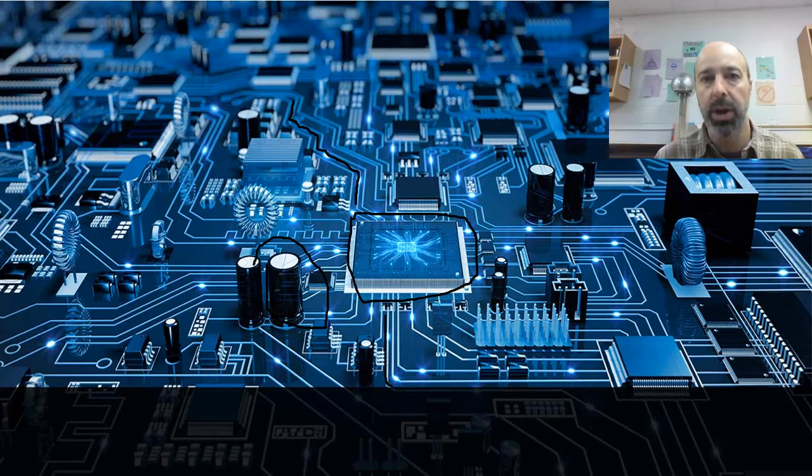Now, last week we talked about static electricity. This week we're going to be talking about current electricity.